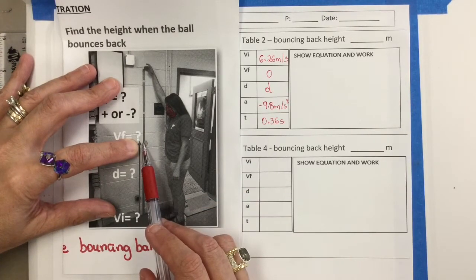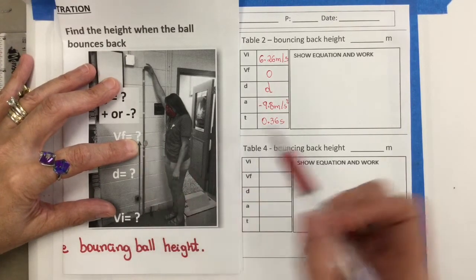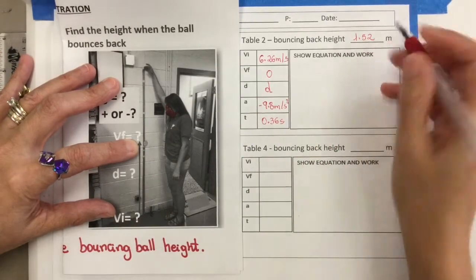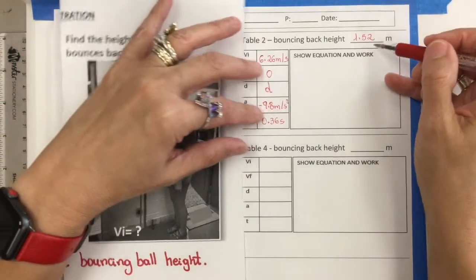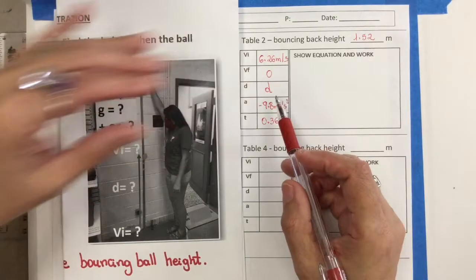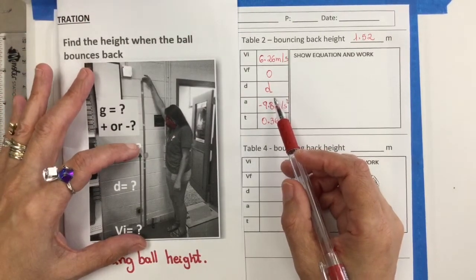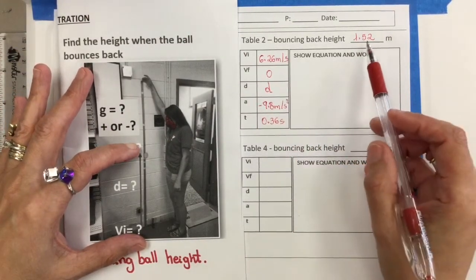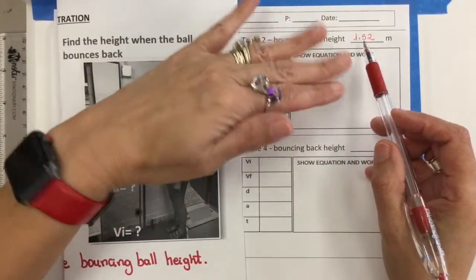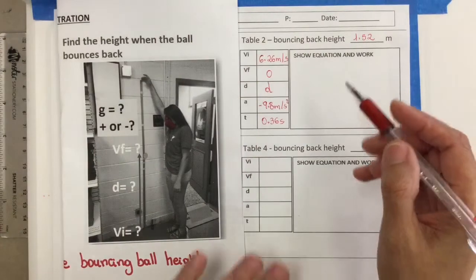Right here, on this height, they measured 1.52 meters. We are going to keep this number as a reference, even though we are calculating this height. Students in class measure to make sure that the result is going to be in this range.